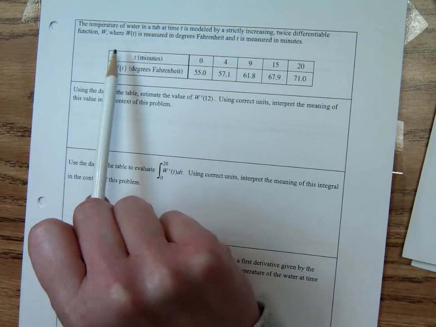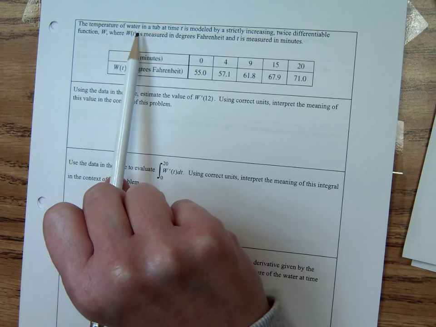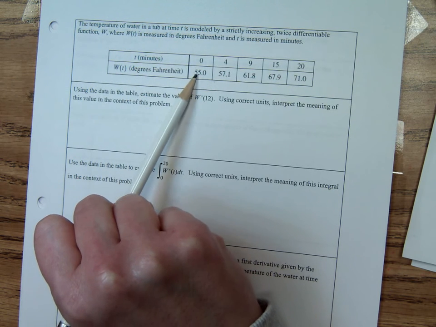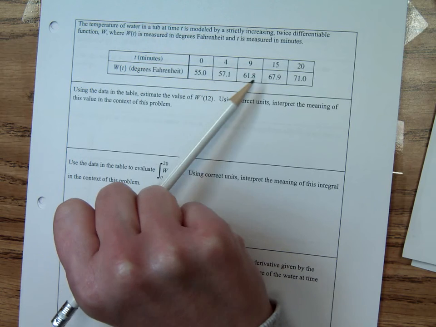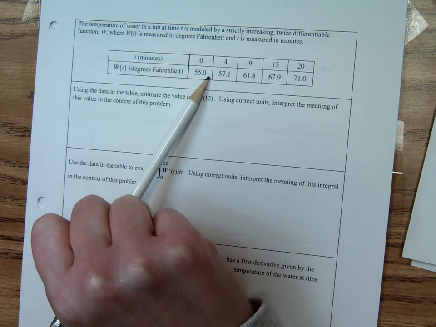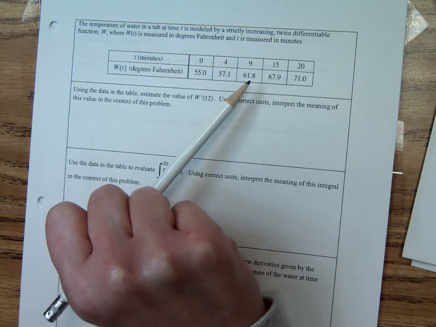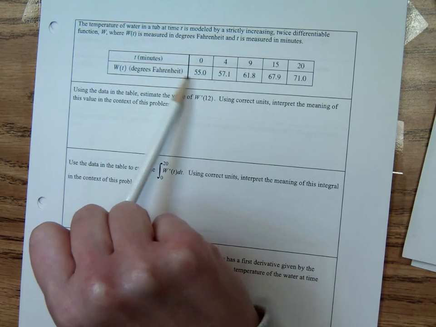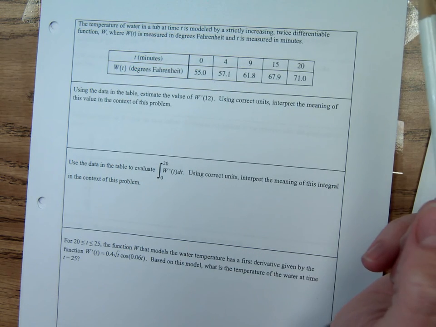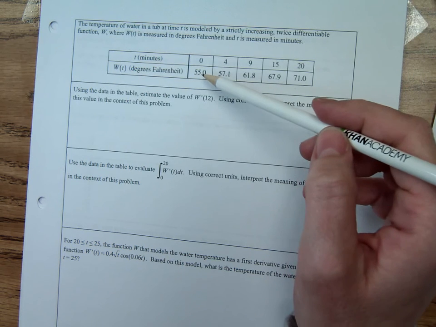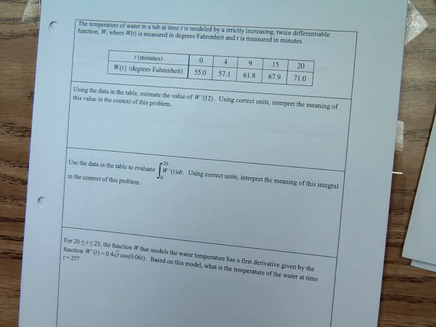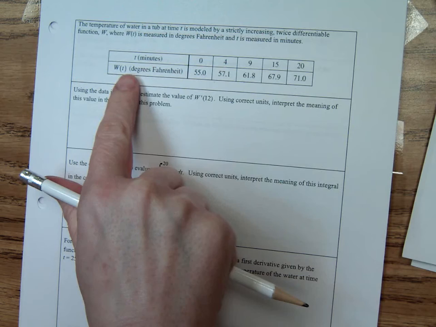They've told us it's twice differentiable, but is this a rate right here? The 55, the 57, the 61, all that, is that a rate? No, that's the actual temperature. It's like I put my little thermometer in the tub. Okay, it's 55 degrees. It's 57 degrees. That's some cold bath water. So, anyway, this is not a rate.